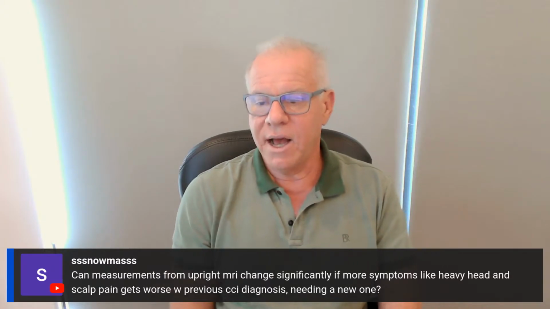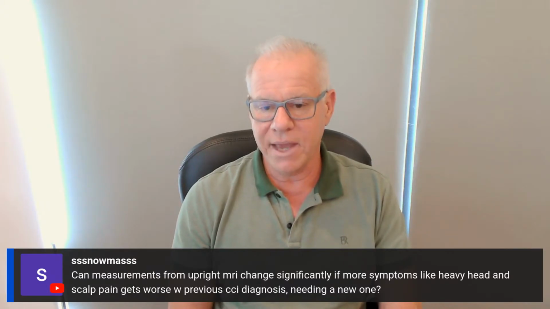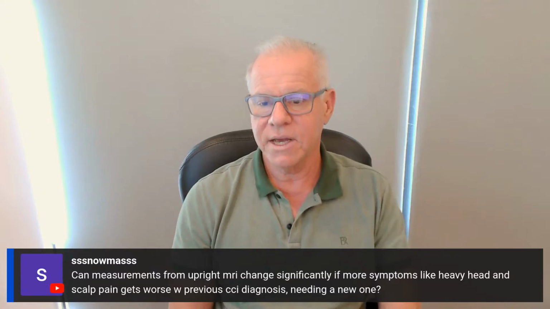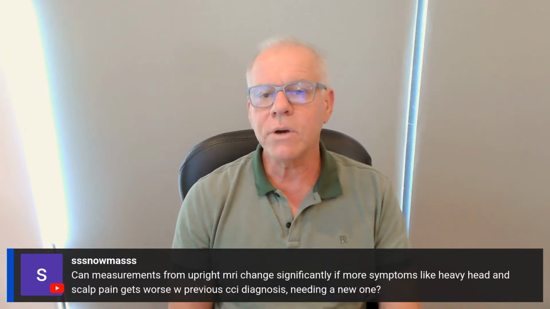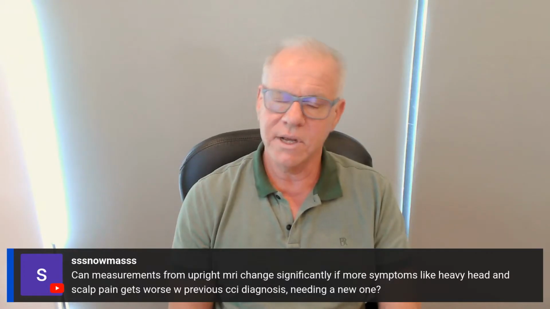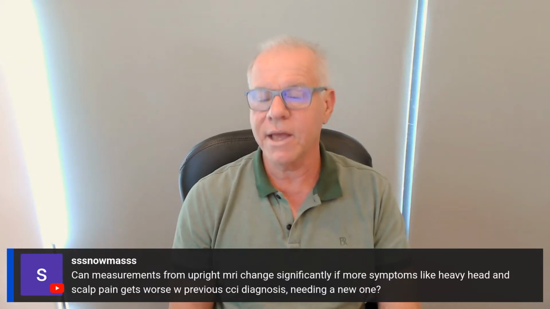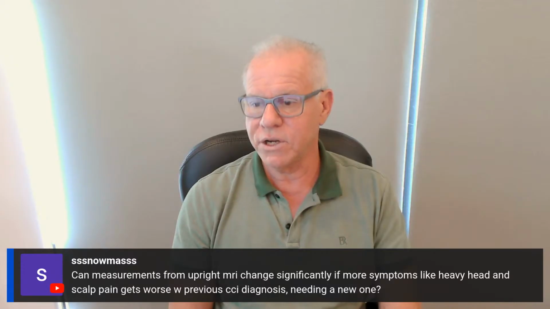Snowmass, can measurements from upright MRI change significantly if more symptoms like heavy head and scalp pain get worse with a previous CCI diagnosis, needing a new one? Can measurements from upright MRI change significantly in a person? Usually we don't see huge changes in upper cervical upright MRI measurements. So that's something we generally don't see.